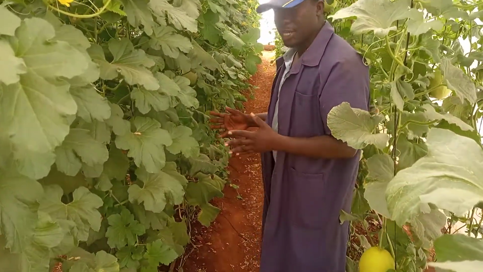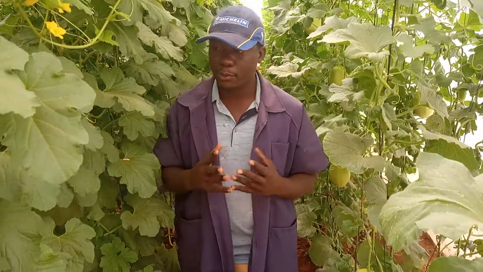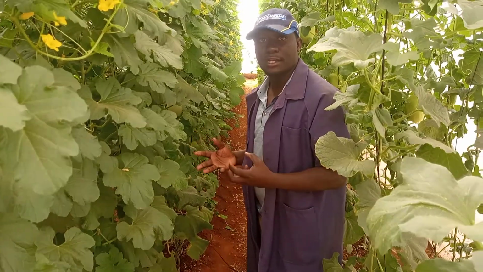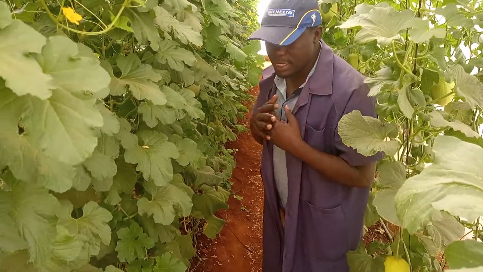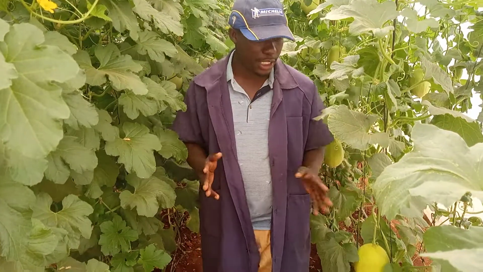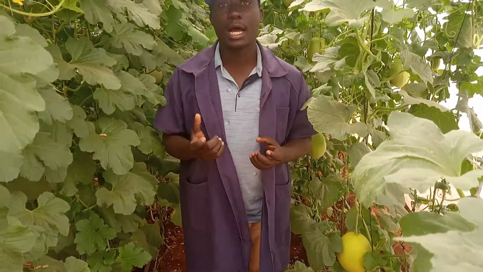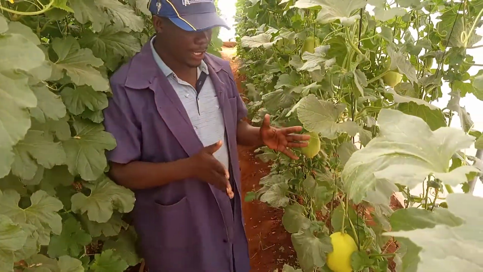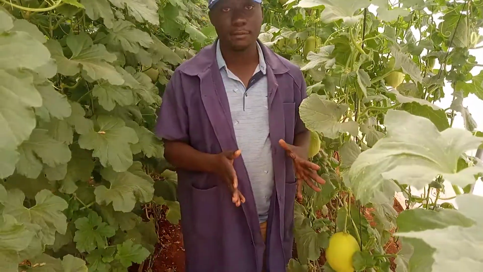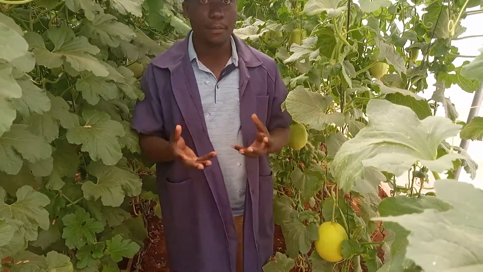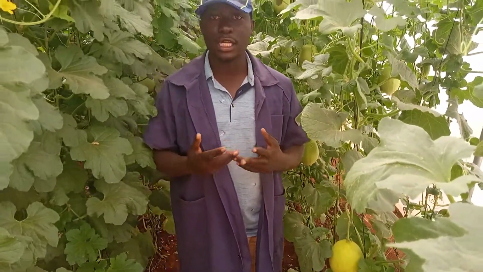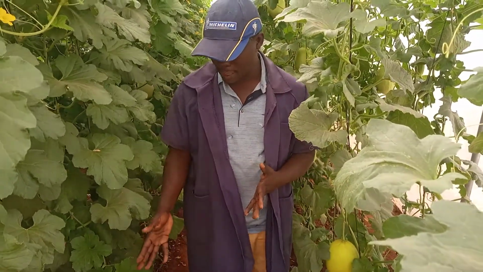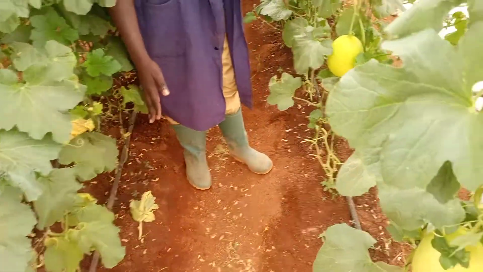For example, in management, when you are harvesting, when you are pruning, when you are using pesticides, when you are using irrigation, and the use of fertilizer in solution form, it's easiest when you use the tracing system. The crop needs a well-drained soil. Under controlled environment, you may use raised beds that may be incorporated with farmyard manure, which is well treated and decomposed.